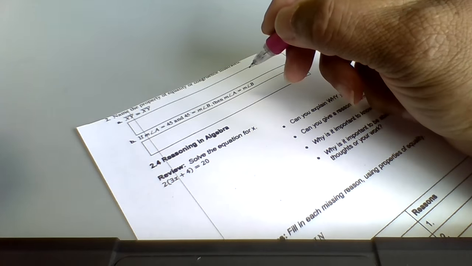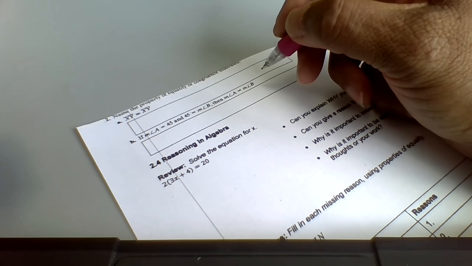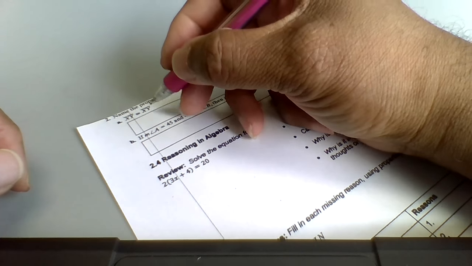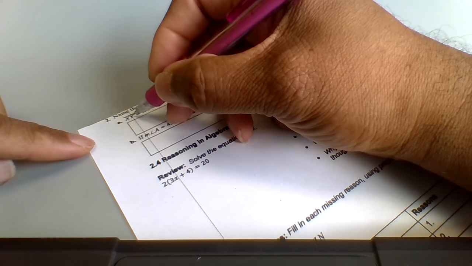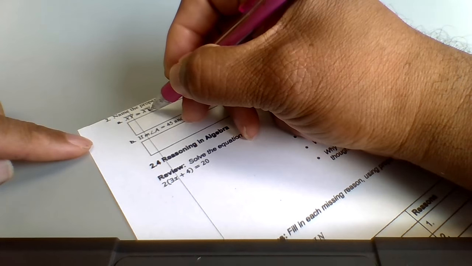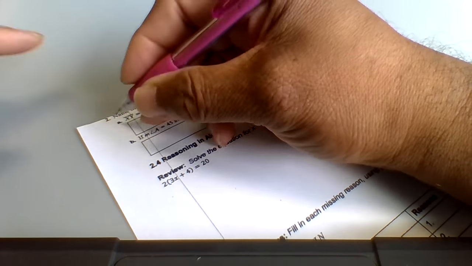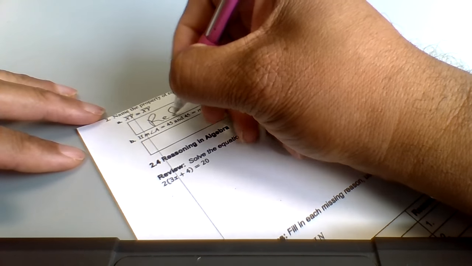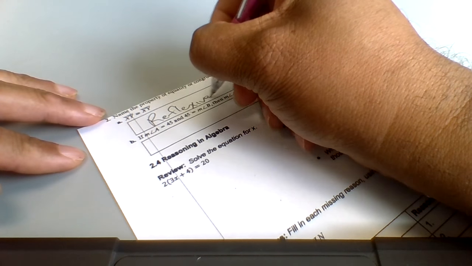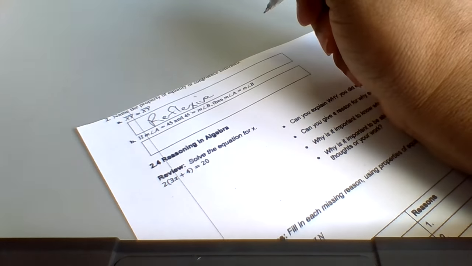Okay, this is page 3 of 2.4, reasoning in algebra. So if you take a look at this one, line segment XY is congruent to line segment XY. You see yourself in the mirror, so this is the reflexive property because you see the same thing.